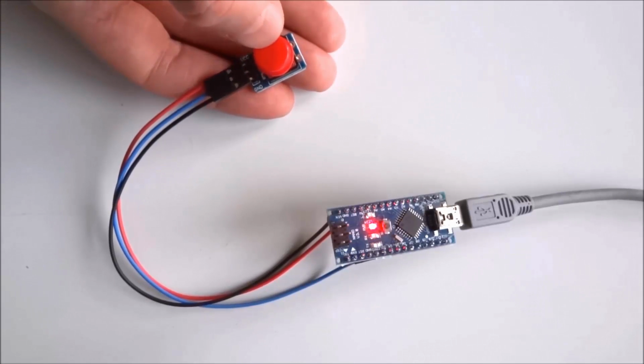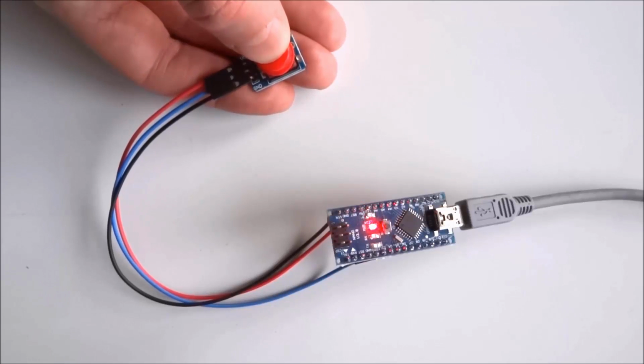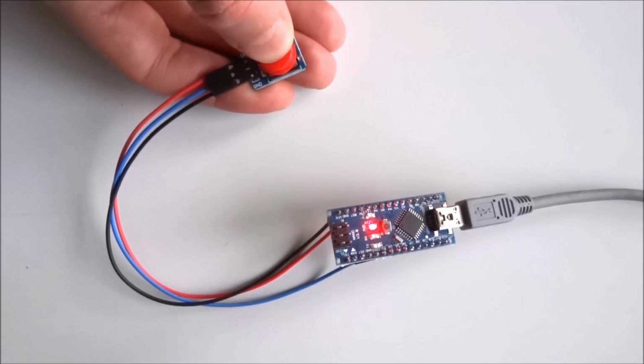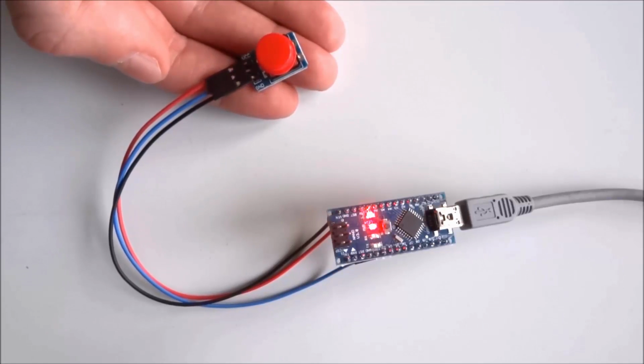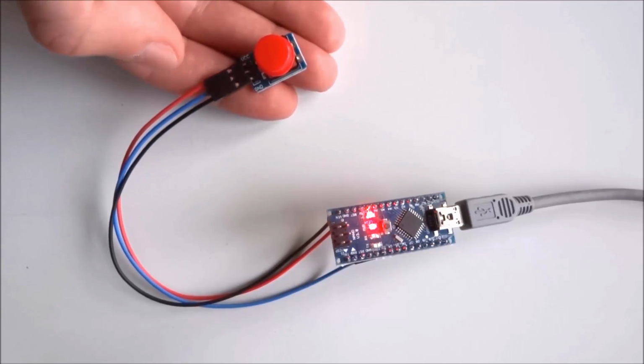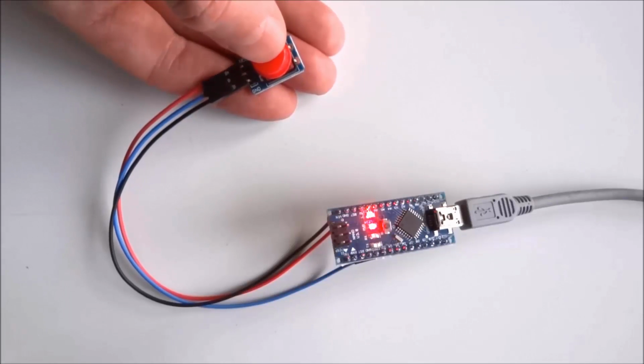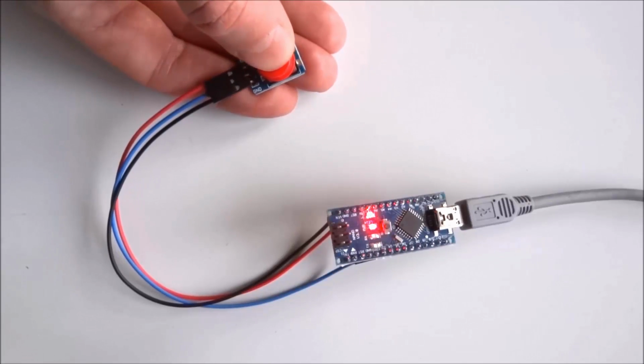The LED initially is off. If we press the button, the LED will start blinking 5 times a second as we last programmed it with the pulse generator, and if I release the button, the LED will stop pulsing in whatever state it was at that moment.